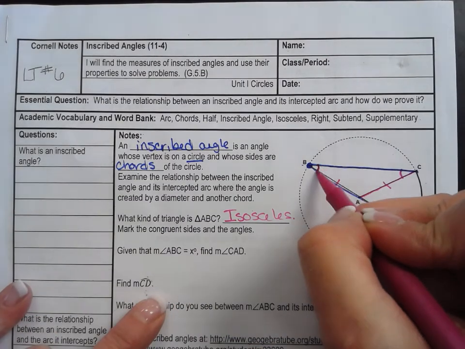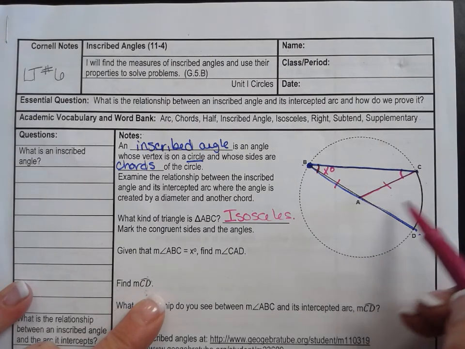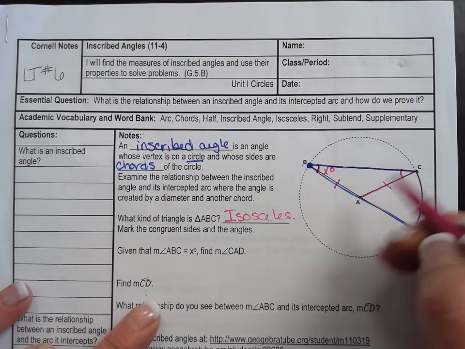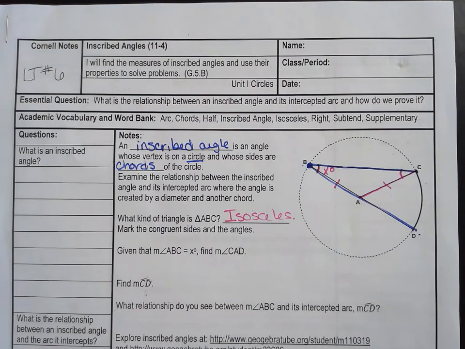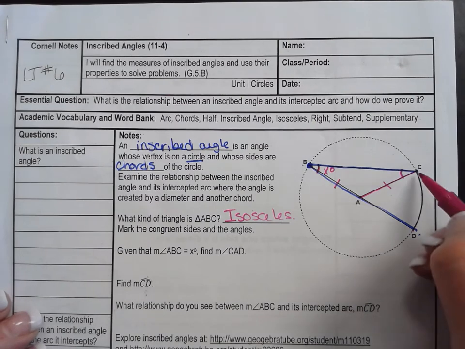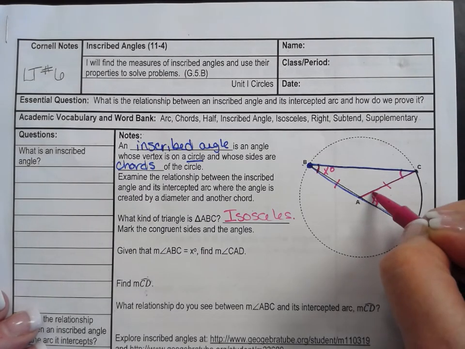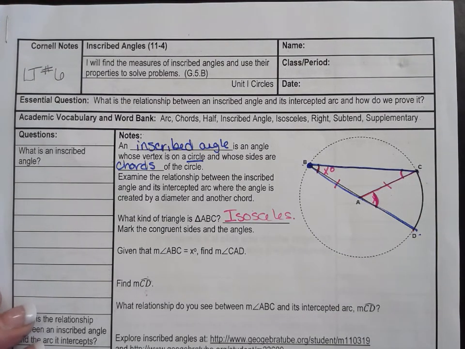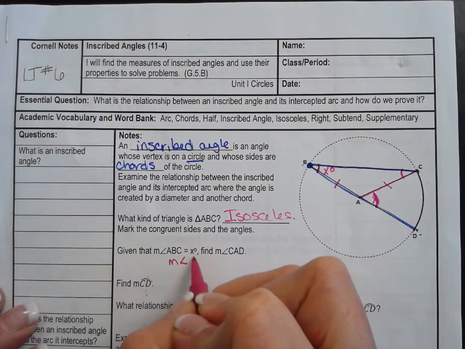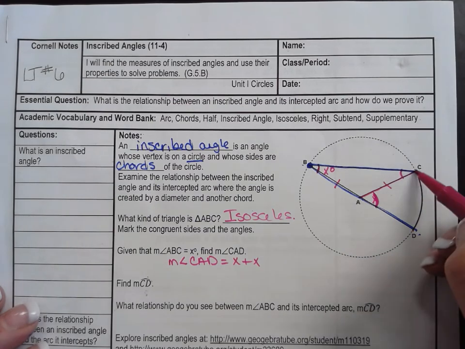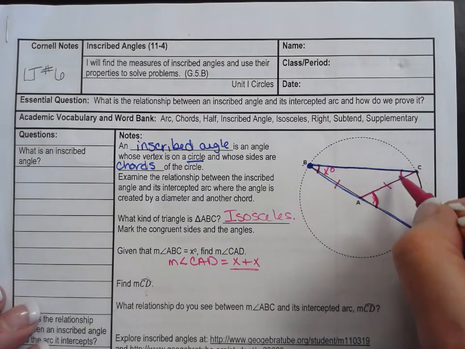Okay, if the measure of ABC, so this one is x degrees, we want to find what CAD, sorry. Okay, so if we're looking for this angle here, we'll call this X, how can we set that up? Why is it X plus X? I agree with that. But how do you know, or why is this angle equal to this angle and this angle?